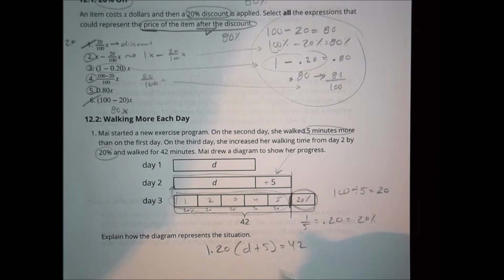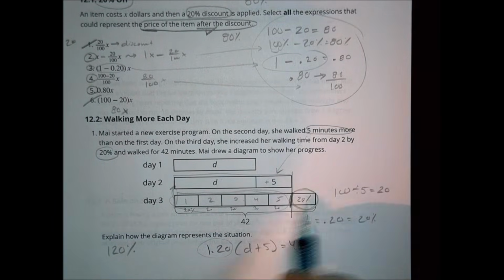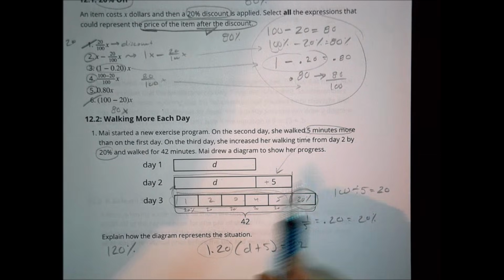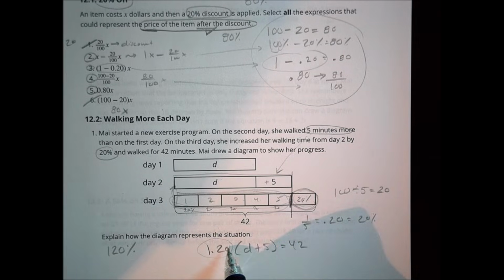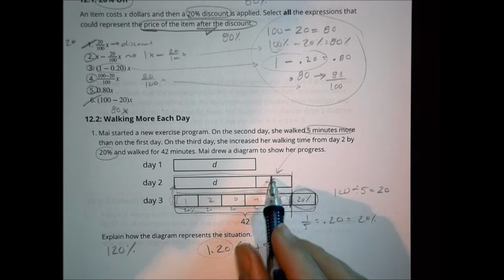So when we look at this, how does he get this 1.20? 1.20 is equivalent to 120%. So when we look at day 3 is 100% of day 2 and another 20%, 120%. So day 3 is 120% of day 2.